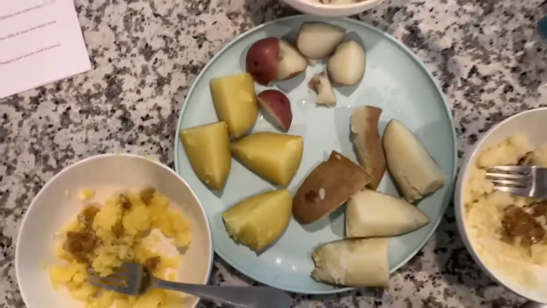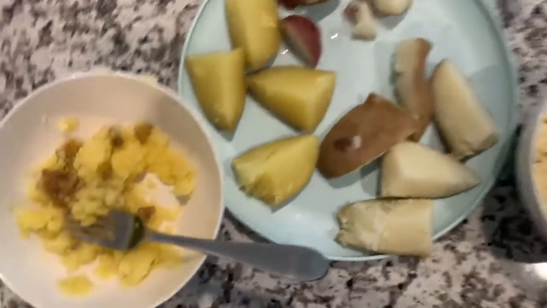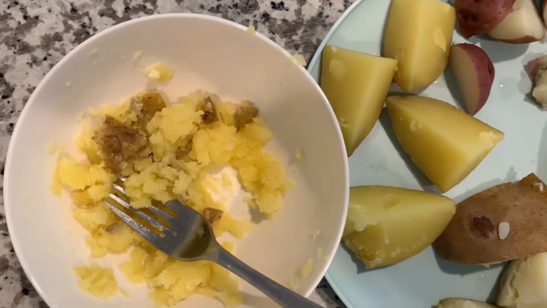So all in all, I liked them all, but my favorite for both mashed and boiled were the Yukon Gold potatoes.